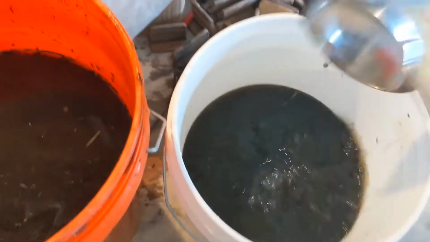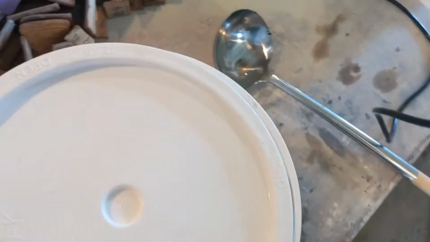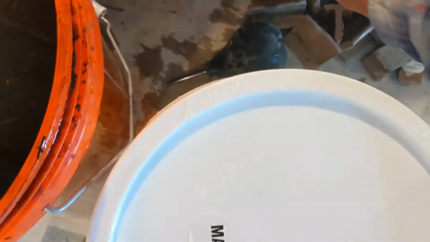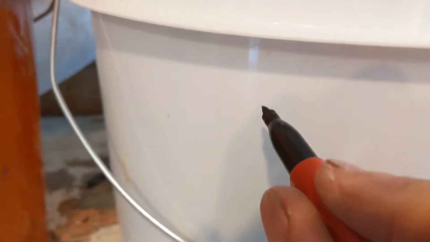So I'm going to put a lid on this, and I'm going to label this. This doesn't just go on a shelf somewhere to be forgotten, and then eventually I ask myself what the heck this is. So we're going to label this.